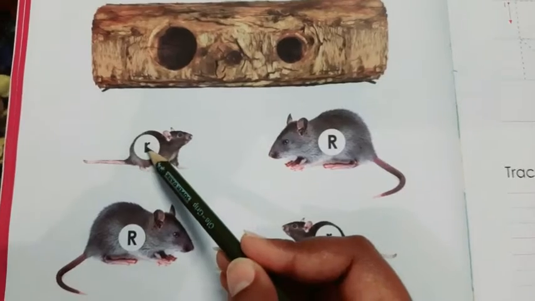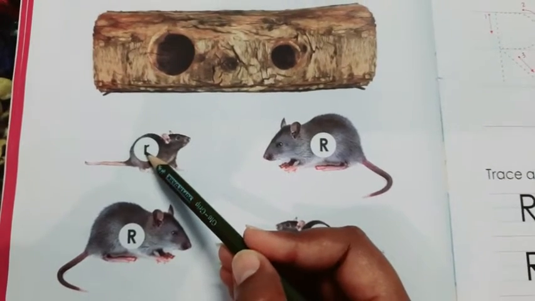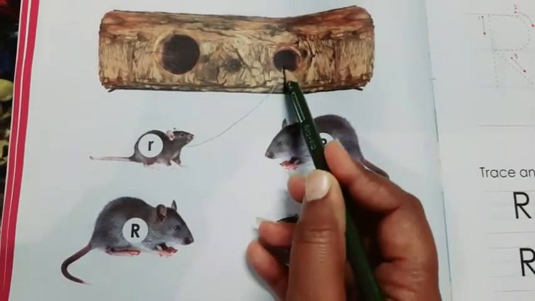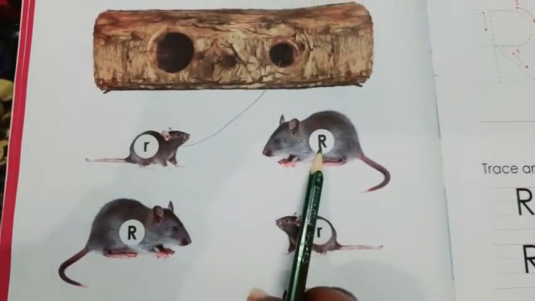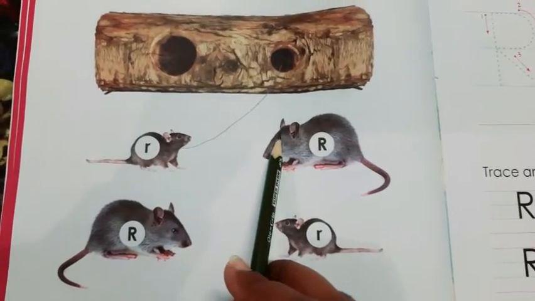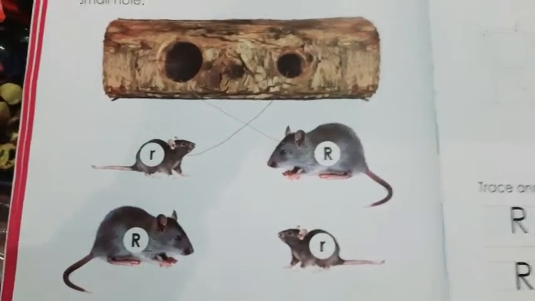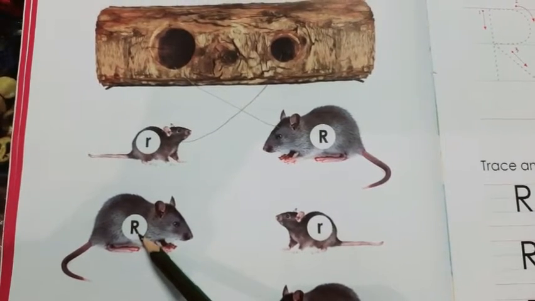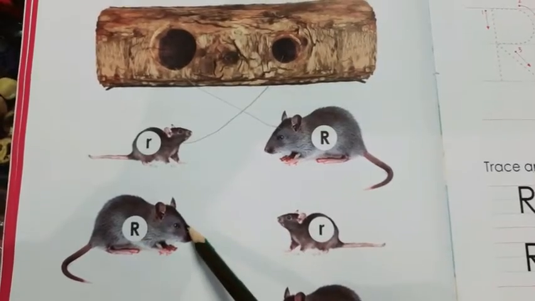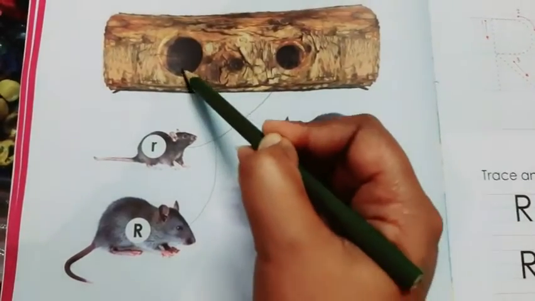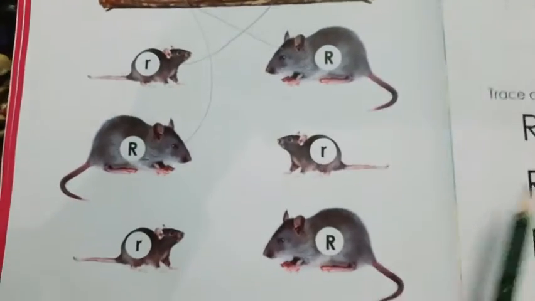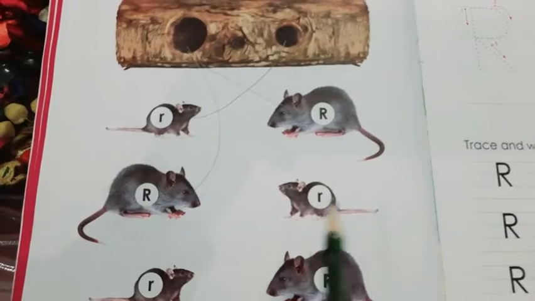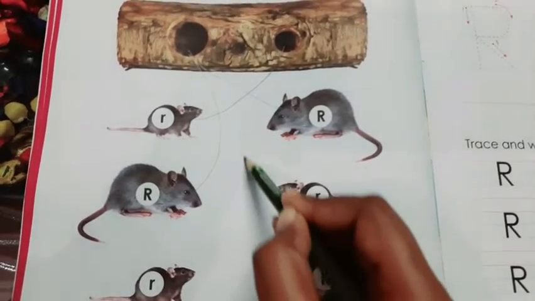So tell me, which letter is this? It's small r. So small r will go in small hole, and this is capital R. So capital R will go in big hole. Now is it capital R or small r? It's capital R. So capital R will go in big hole. Now is it capital R or small r? It is small r. So small r will go in small hole.